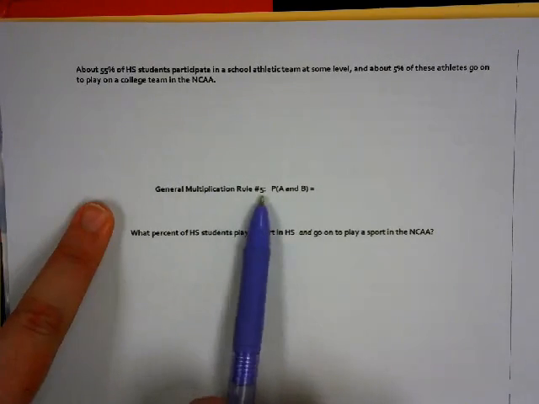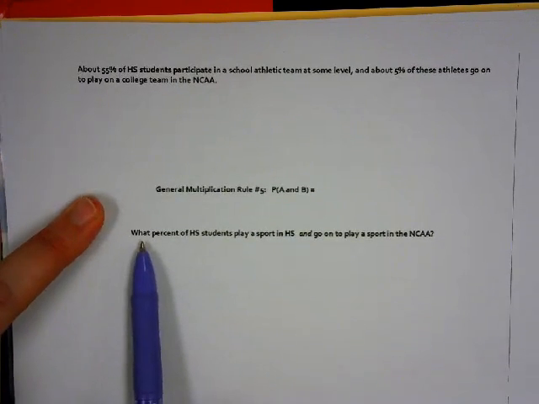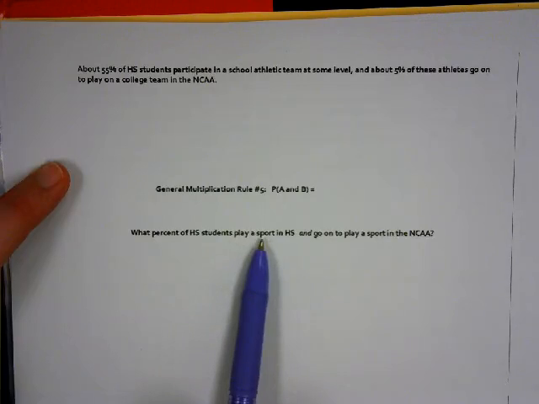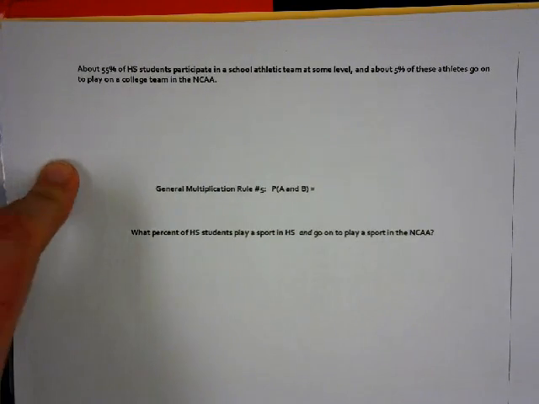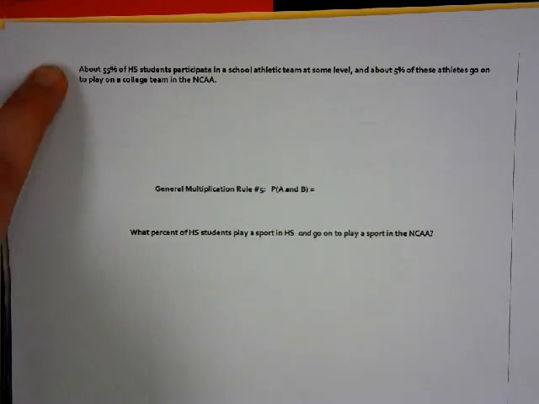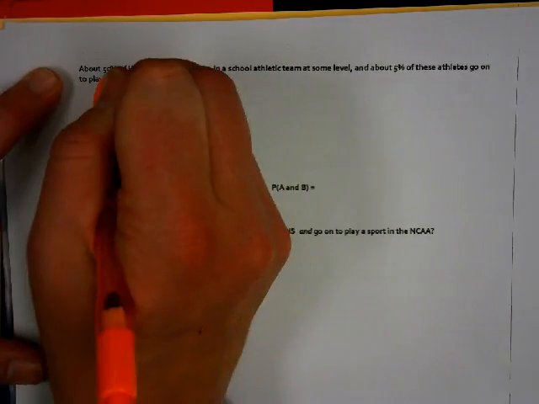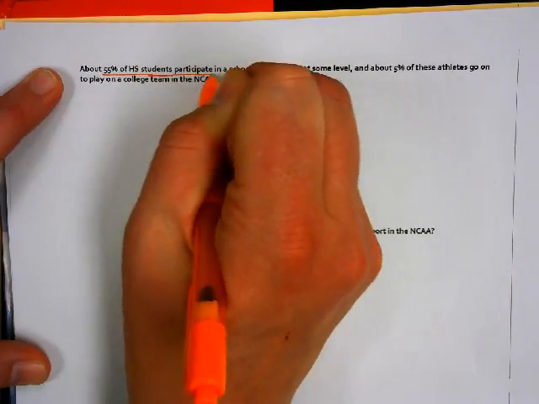But we need to answer what percent of high school students play a sport in high school and go on to play a sport in the NCAA. So we're given two pieces of information. We're told 55% of high school students participate on a team. They play a sport in high school.